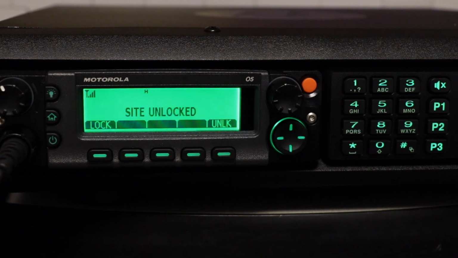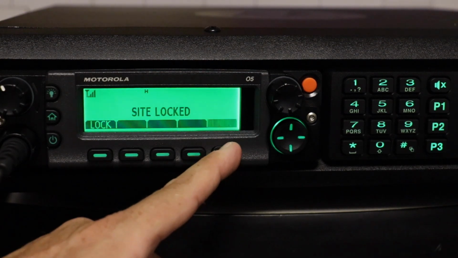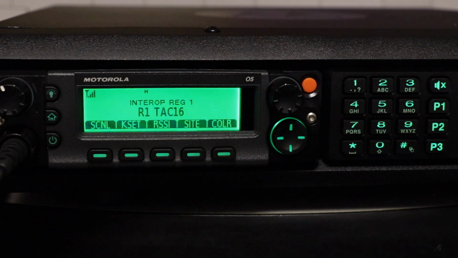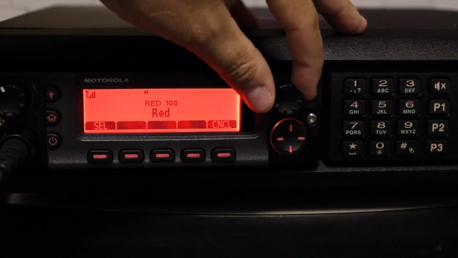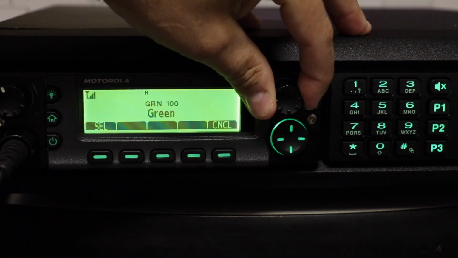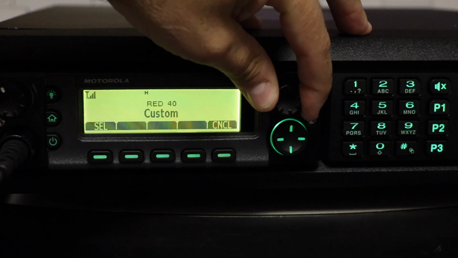Selecting site will allow you to lock the Consolette to the current site it is affiliated with. There are some situations in which this is necessary. If the Consolette is locked to a site, it will display that when the site is selected. The color option will allow you to select the background color for the display. Turn the channel knob to change the colors when this menu is active.